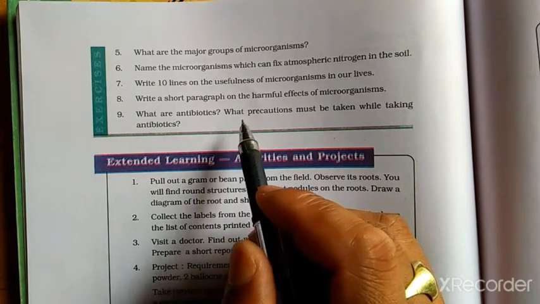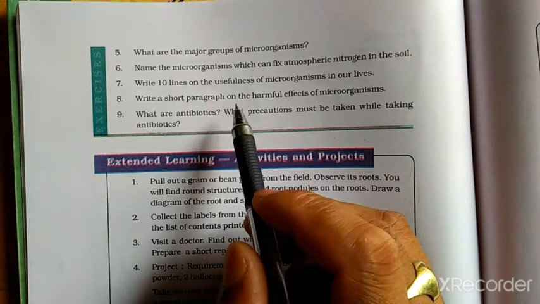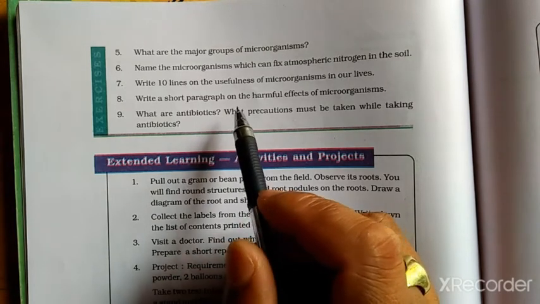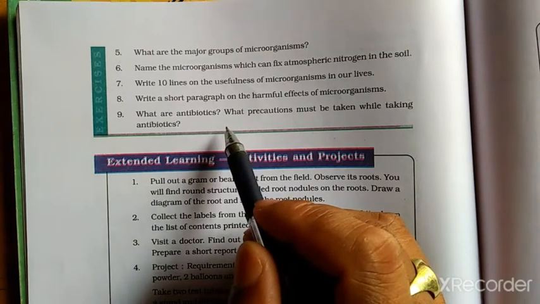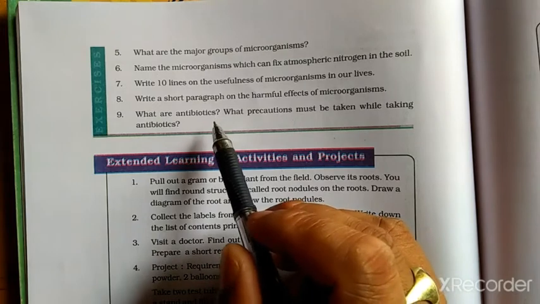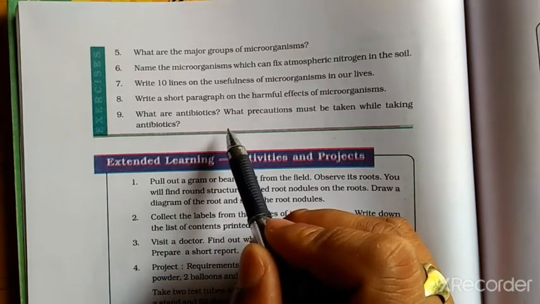Point number 2, one must finish the course prescribed by the doctor. And point number 3, antibiotics must be avoided when not needed or in wrong doses. So these are the important points.